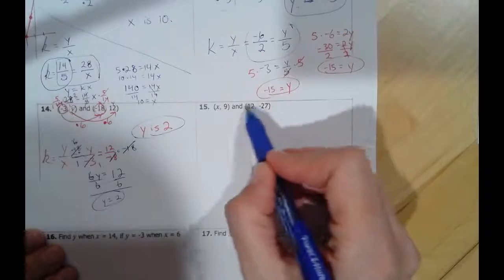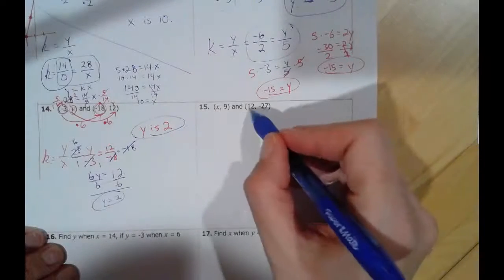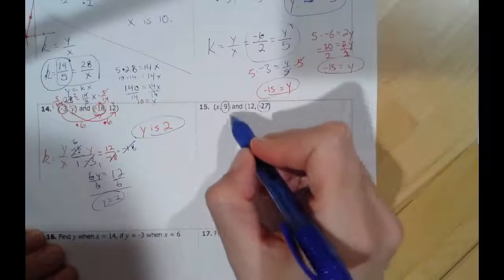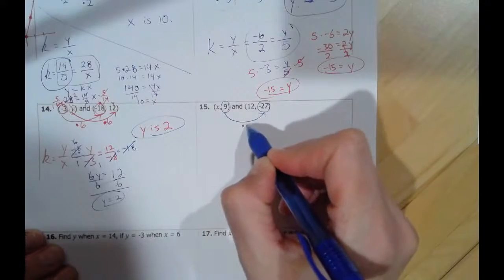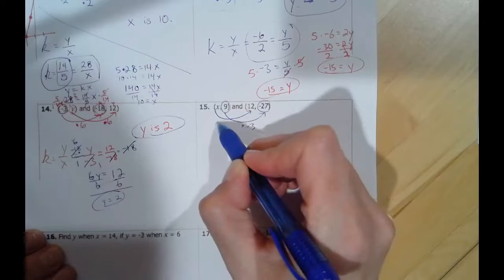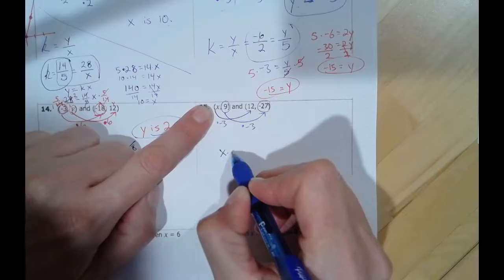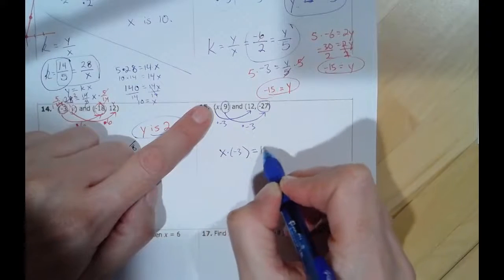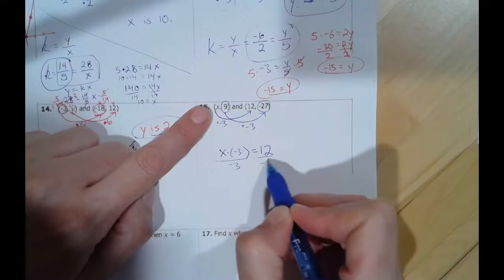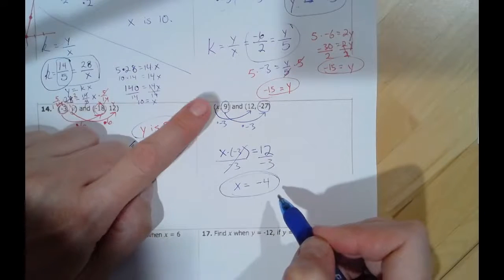Let's see, I'm going to look at my ordered pair that's totally filled in. I don't know what 12 times what is negative 27, so instead of figuring out k, I'm going to compare my y's. I'm noticing that 9 times a negative 3 is going to get me to negative 27. So what times a negative 3 is going to give me 12? Here's another way to write it. x times a negative 3 is going to give me 12. Well, I can figure out that this must be a negative 4, or I can literally just divide both sides by negative 3 and get x equals negative 4. I found that missing value.